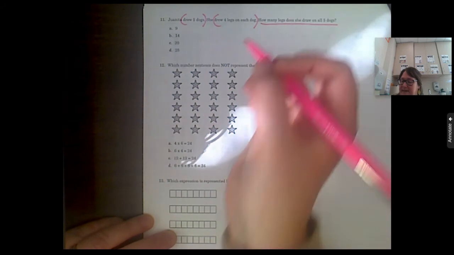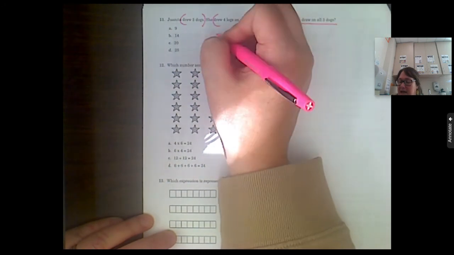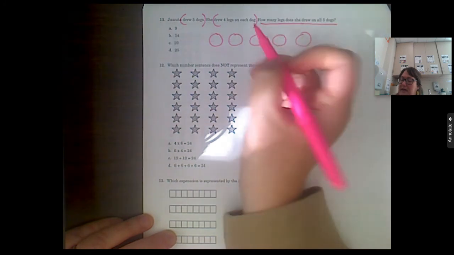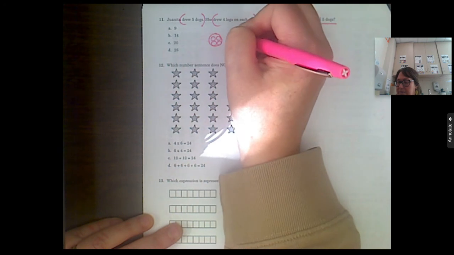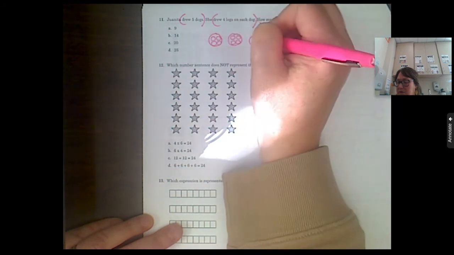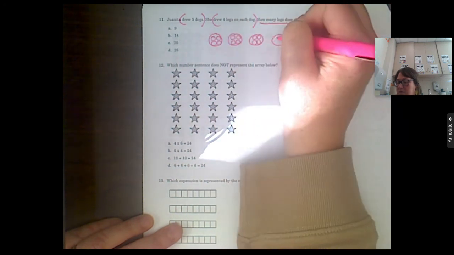Okay, so if you want to actually draw dogs, you can. I'm not going to show my artwork right now. I'm actually not bad at drawing, but we're just for time's sake. So 5 dogs, that means 5 groups. 1, 2, 3, 4, 5. And she drew 4 legs on each dog. So I'm going to put 4 in each group. 1, 2, 3, 4, and so on for each of the 5 groups.